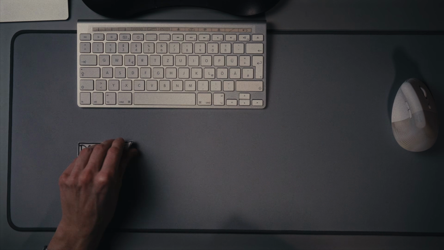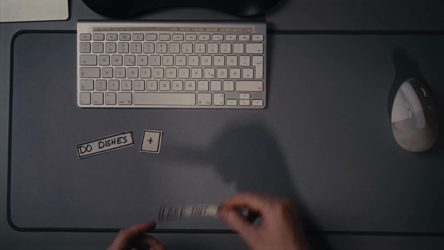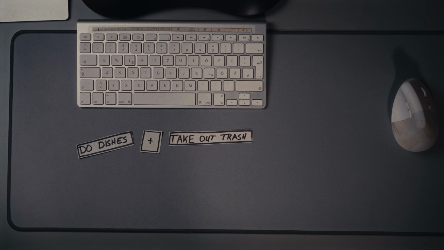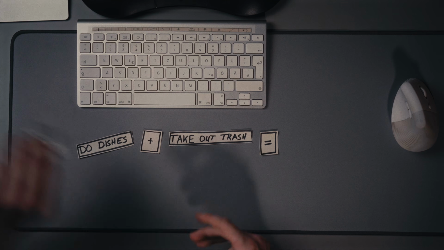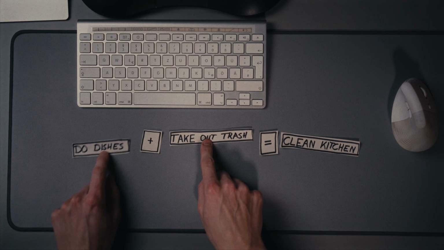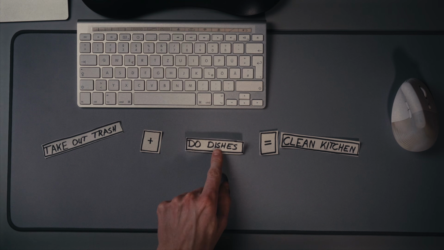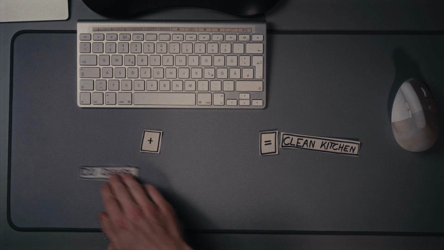Without knowing the name of this law or being aware of this law in the first place, I noticed that many people think about the stuff they do with this law in mind. Let's make an example. For instance, you need to do the dishes and you need to take the trash out. The result you want is a clean kitchen. Some might say it doesn't matter whether we take the trash out first and do the dishes last. But let's be a little bit more strict here.